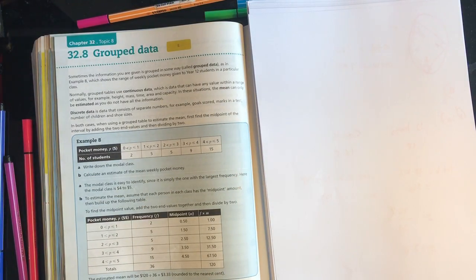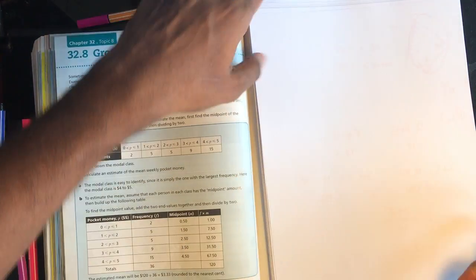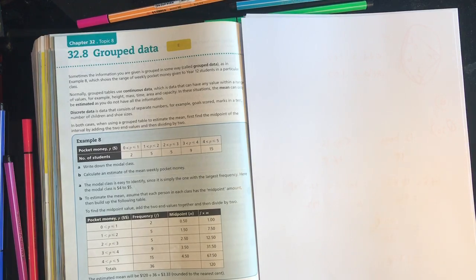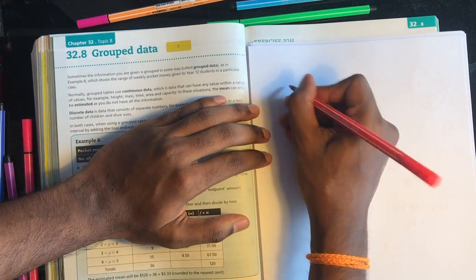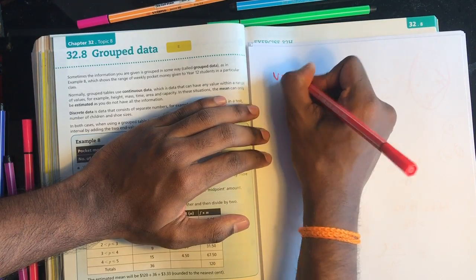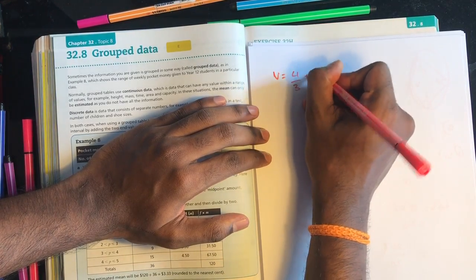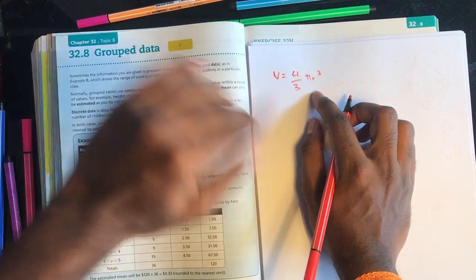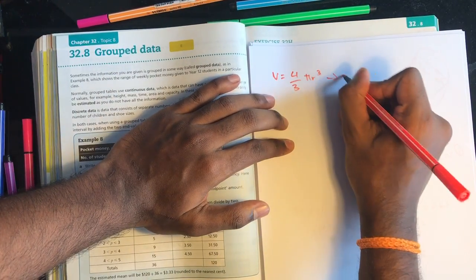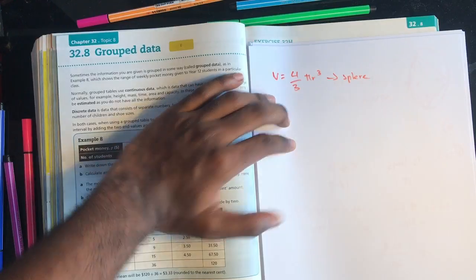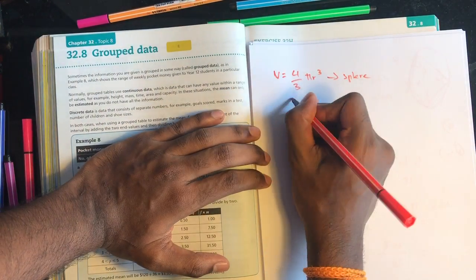Now moving forward, question 21. They said the diagram shows a hemisphere. The formula is given for you, so it shouldn't be hard. But first I want to reiterate something. This formula is for a sphere, but what was given to you is a hemisphere. So in the end you need to divide by 2.